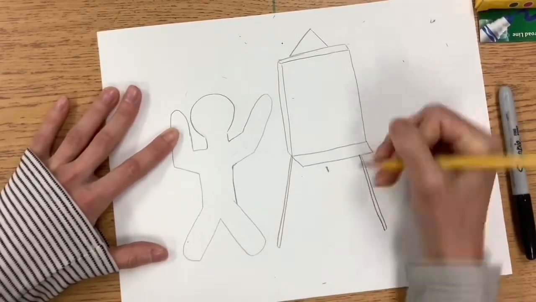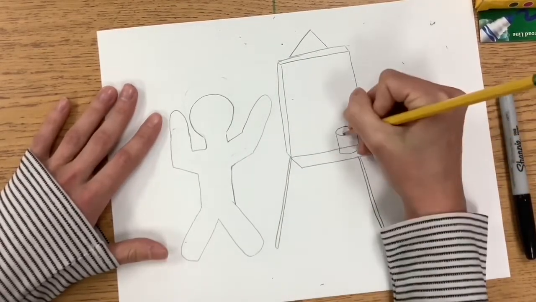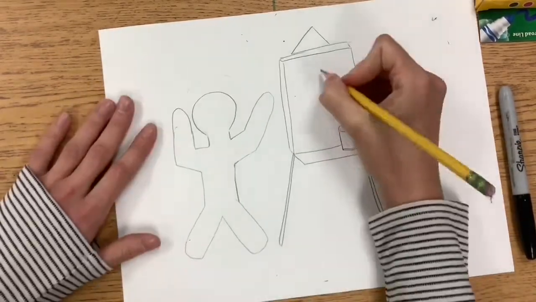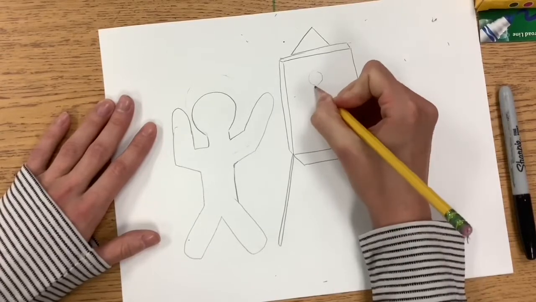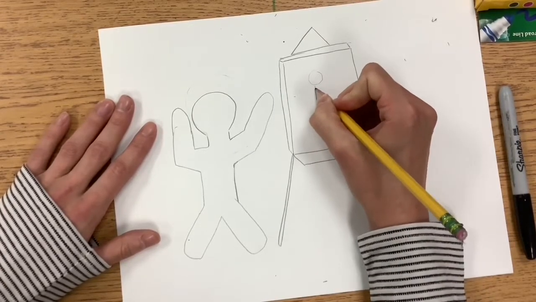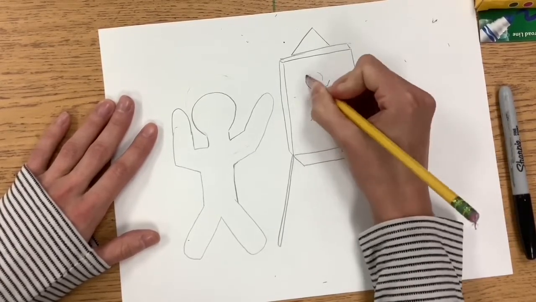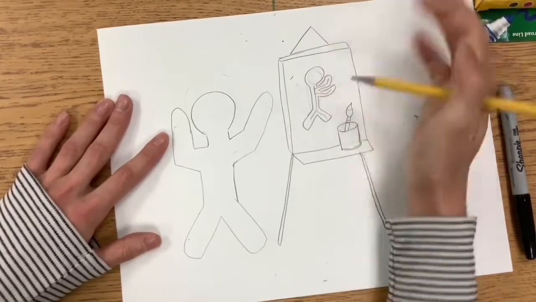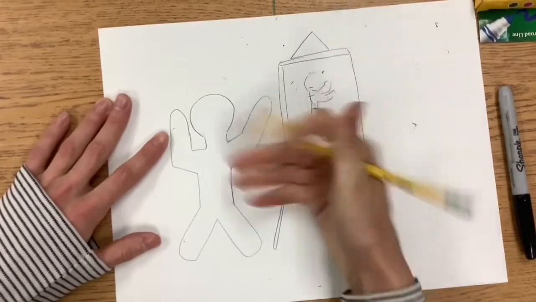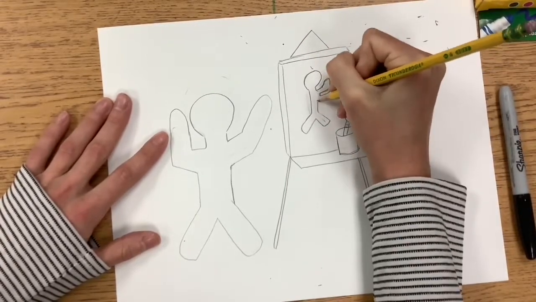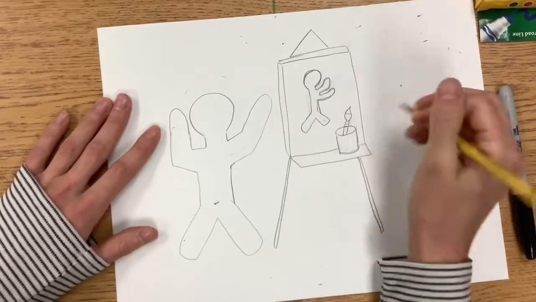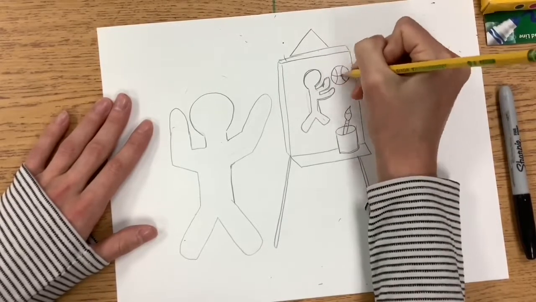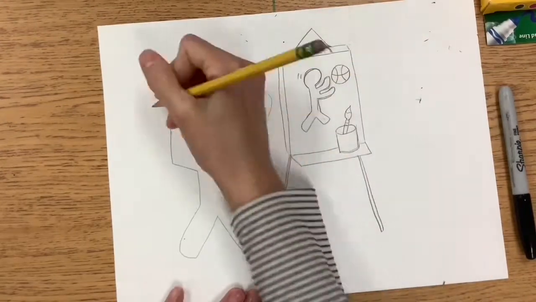So when you add these details, I want you to think about what you might like your figure to be doing. So, of course, I wanted mine to be painting a picture, but you can have yours playing a sport or dancing like at a disco party. You could have yours pretend to be a character in a game. It is totally up to you what you want your character to be doing. Mine is drawing one that's playing basketball.